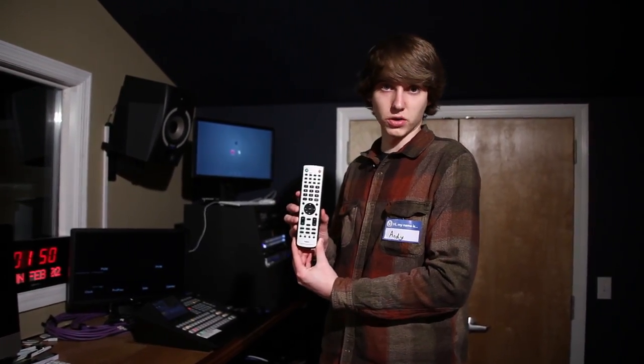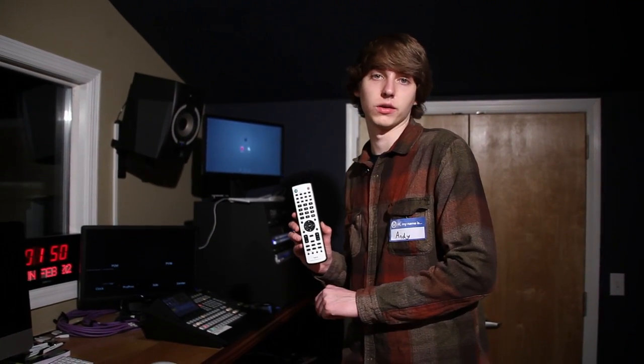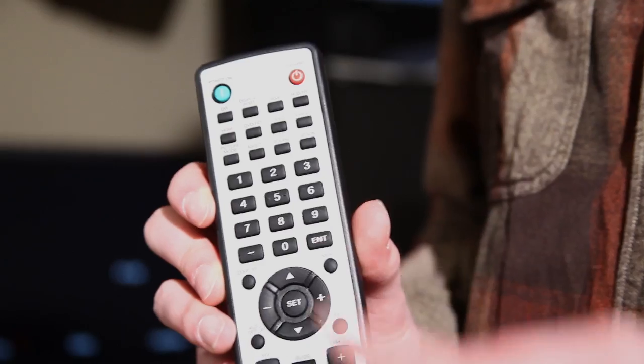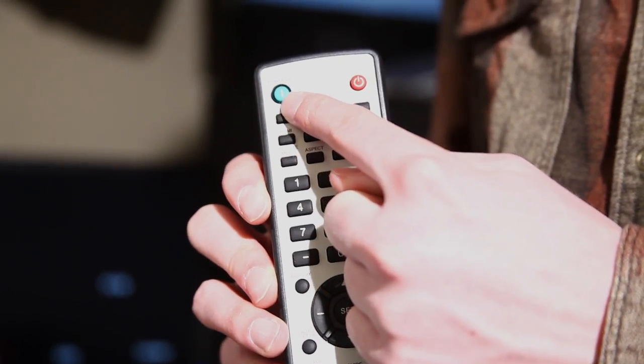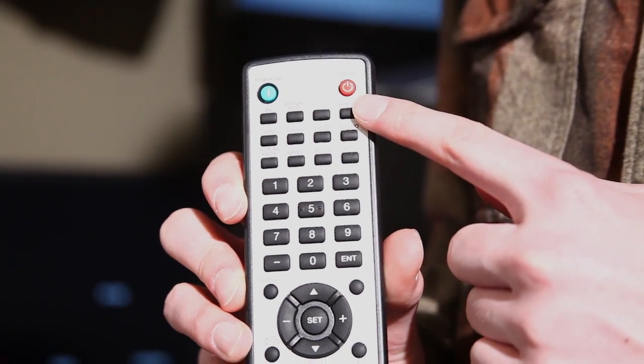This remote powers all TVs in the building, including the one that's located below front of house as the confidence monitor. Simply, the green on button will turn all the TVs on, and the standby button will turn them off.